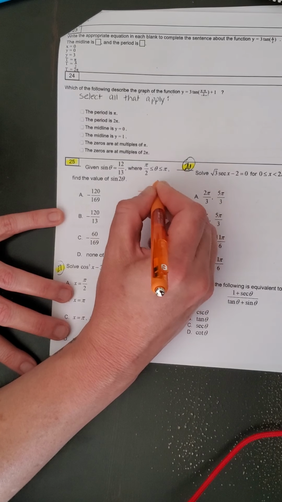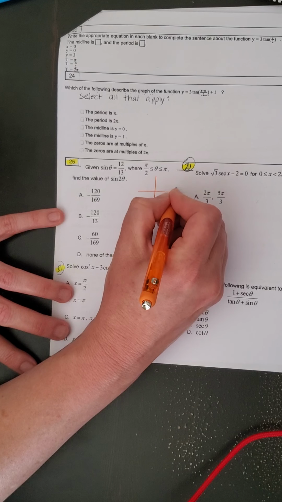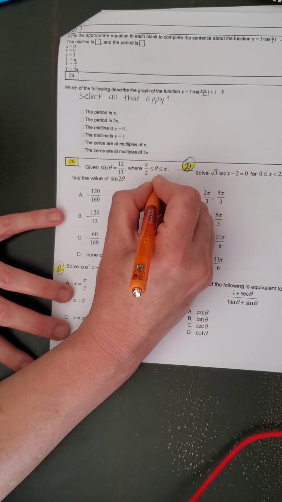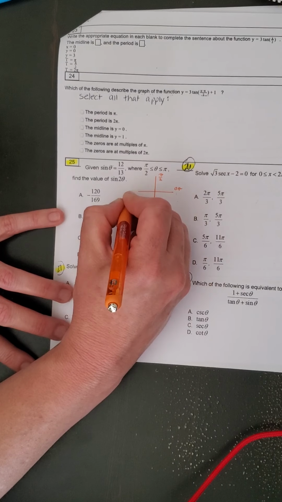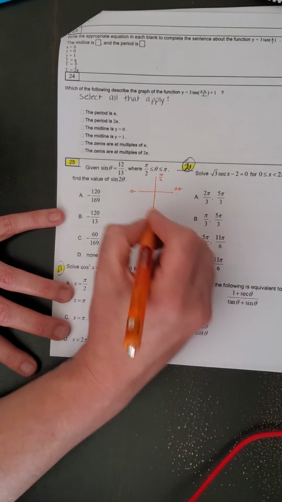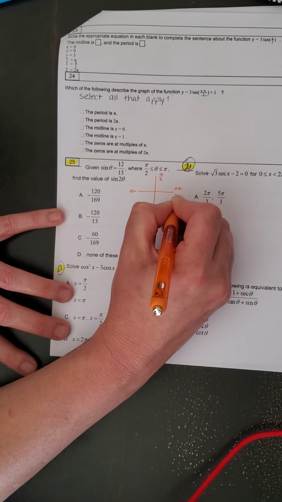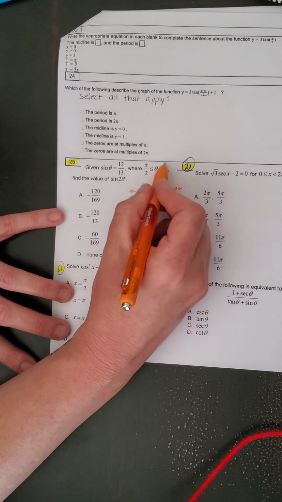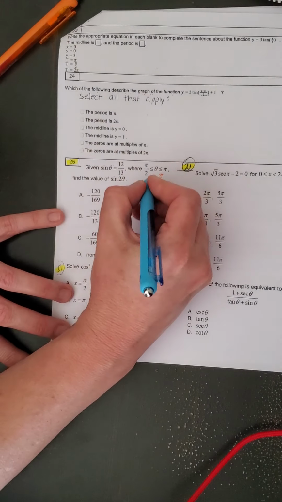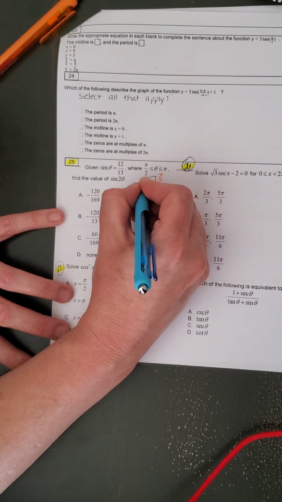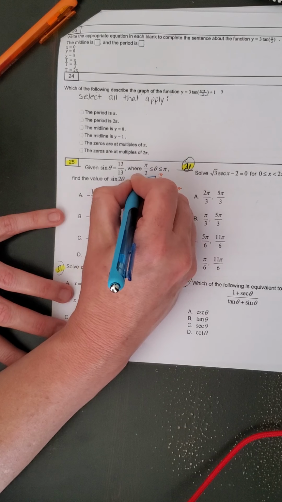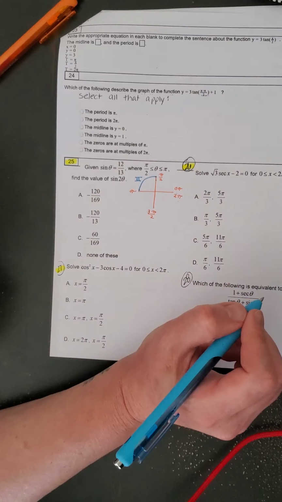And what that means on your unit circle, right, here's 0, and here's half pi, and here's pi. And then this would be 3 pi over 2. And then this would be 2 pi. Okay, so what this is saying is that the quadrant we're working in is only from here to here. So we are only working in quadrant 2.